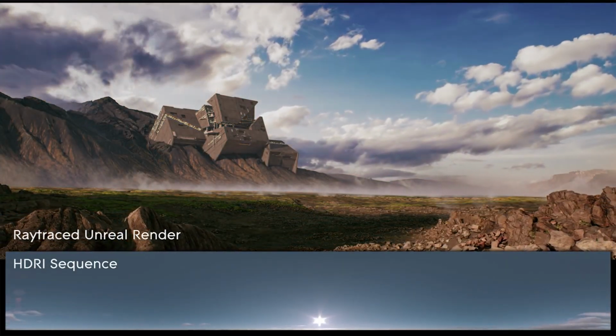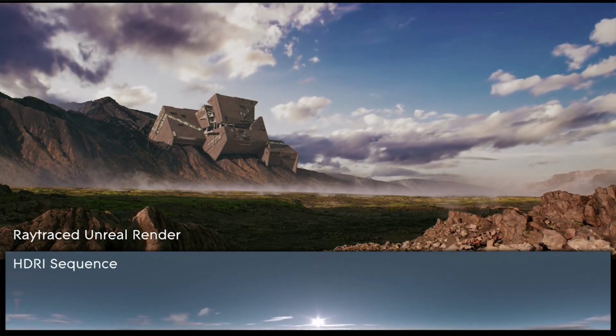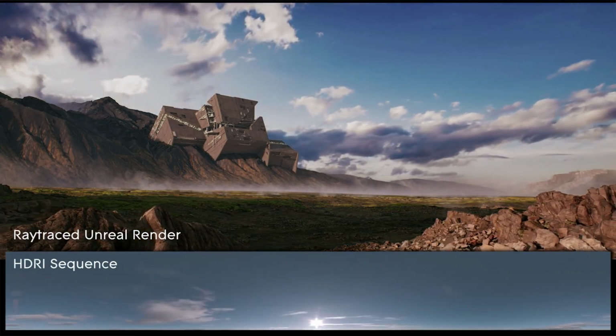I wanted to thank Joji and Marion for putting this shot together and testing the stressors of what we could do with image-based lighting.